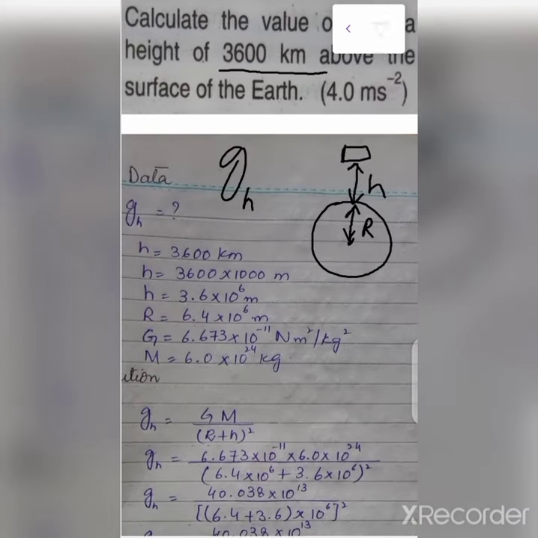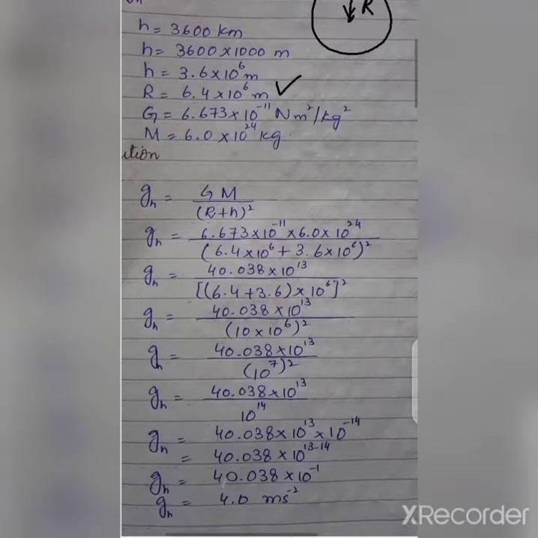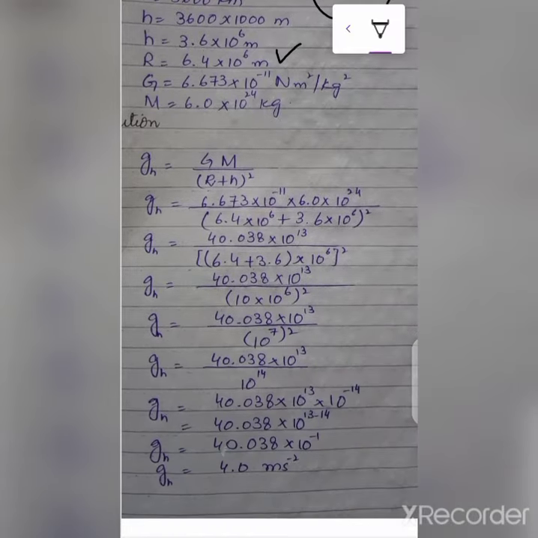Now radius is a constant quantity: 6.4 multiplied by 10 raised to power 6. Gravitational constant is represented by capital G. Its value is written, and the mass of Earth. Then you have to put these values in the formula: g_h equals GM divided by (r plus h) whole square, putting the values.